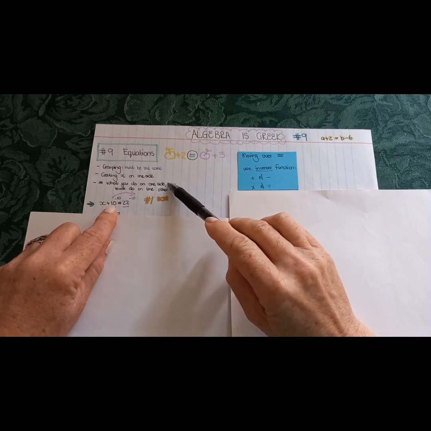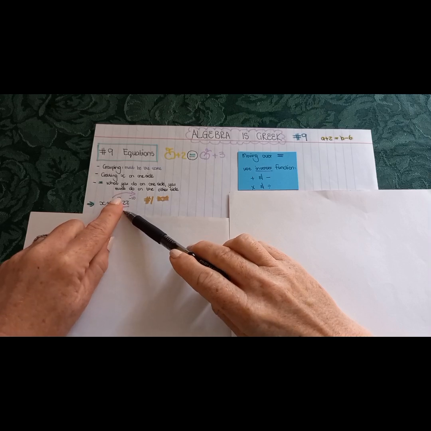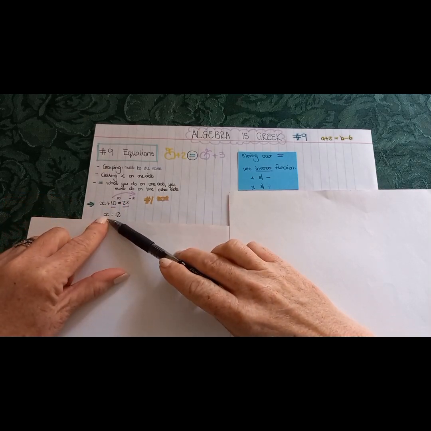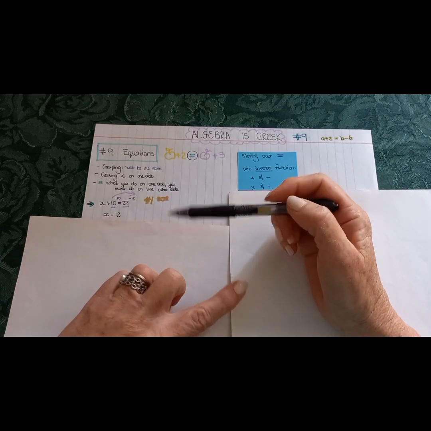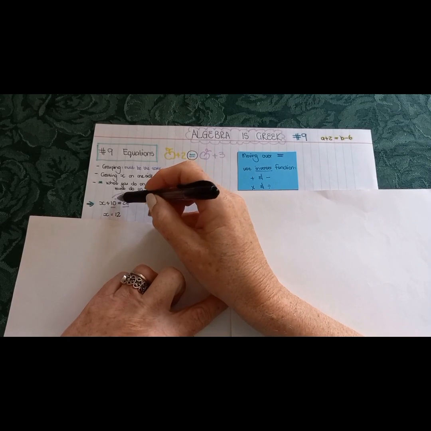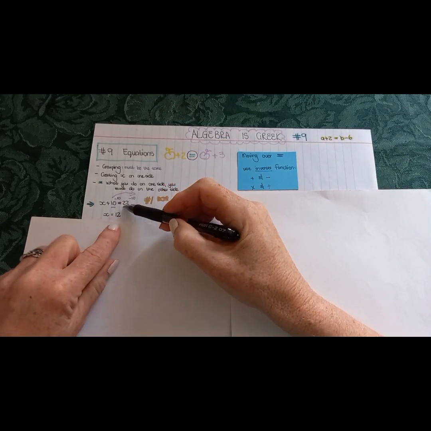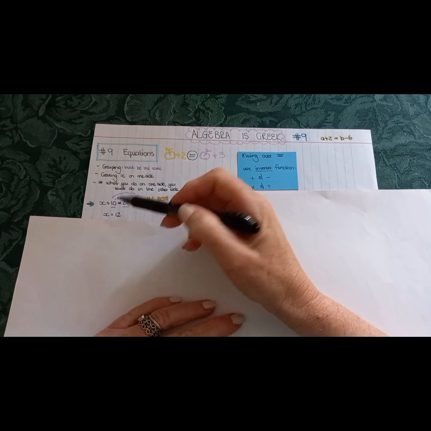But what you do on the one side, you must do on the other side. So you minus 10 there, and you have x by itself, and you have 22 minus 10 because these two cancel out. It amounts to 0. And then you have 22 minus 10, which gives you 12.